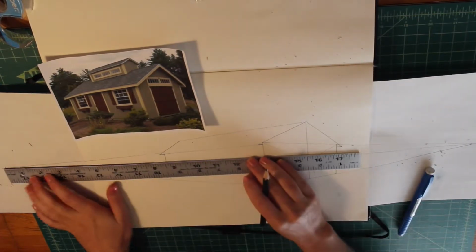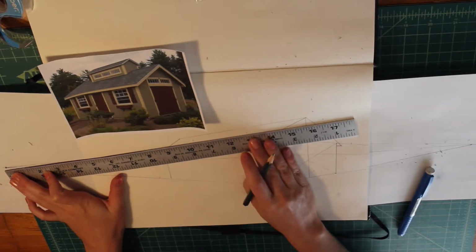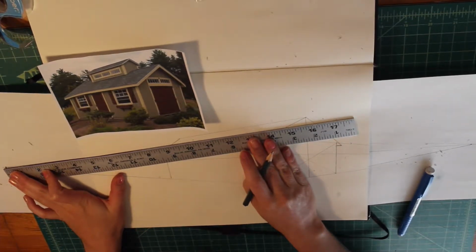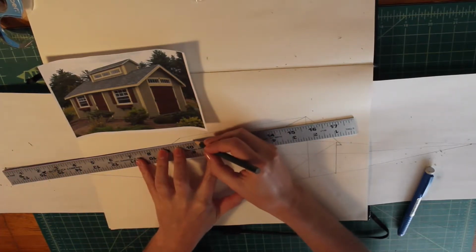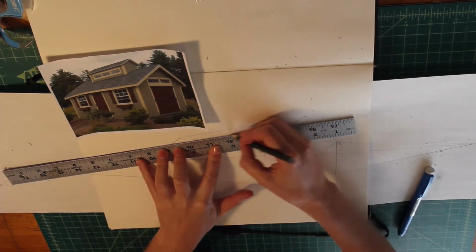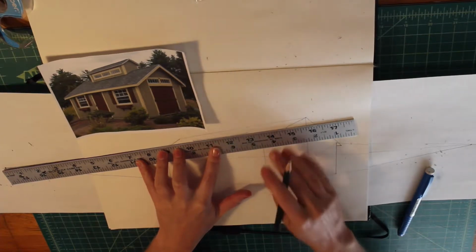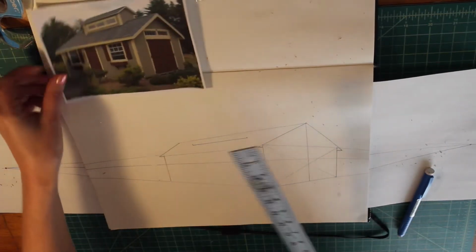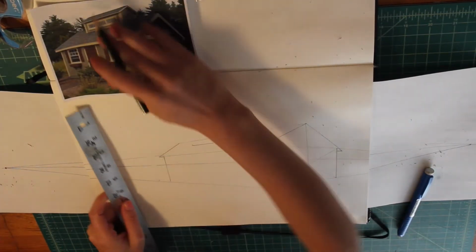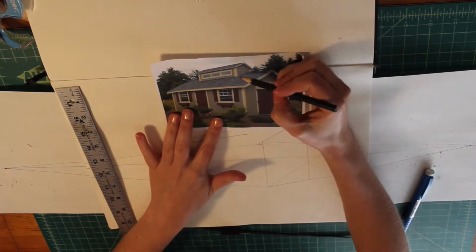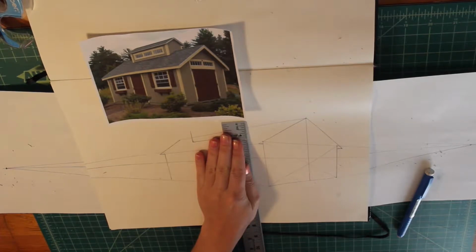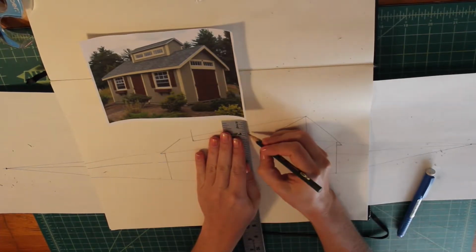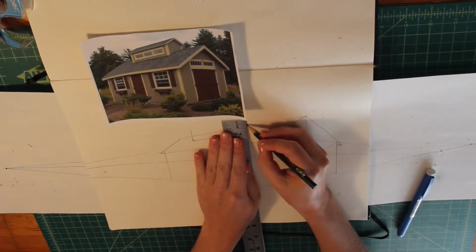Okay, so the part that is coming out of the roof, I'm going to line up to my vanishing point, and I'm going to draw the line about that length. Then from there, I'm going to draw just vertical lines to draw the left and the right side. Okay, and so the right side is going to be a little bit taller than the left.